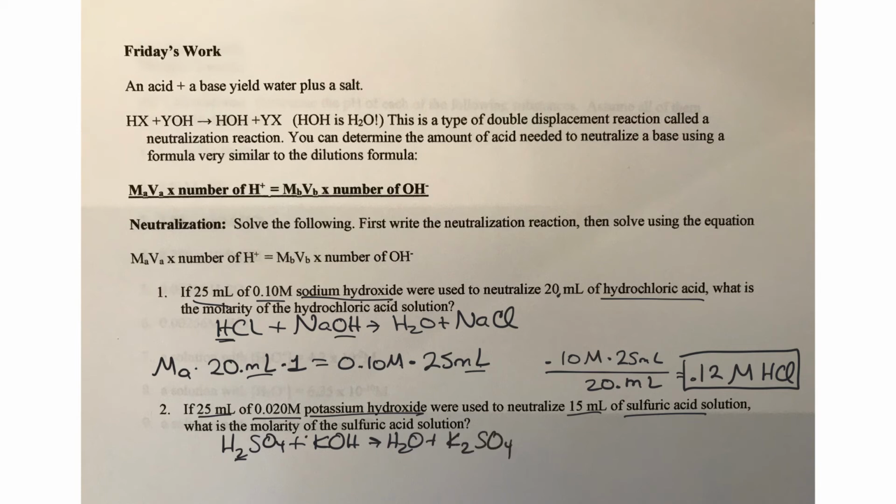And what you'll notice is that you're going to have 2 moles of your base reacting with 1 mole of your acid. It may seem like it doesn't make sense to use the 2 from here when you do the math, but in order for it to work out, that is the formula that works out correctly.